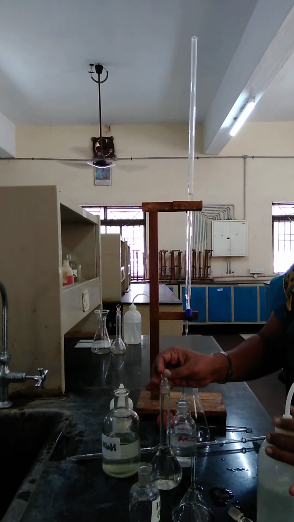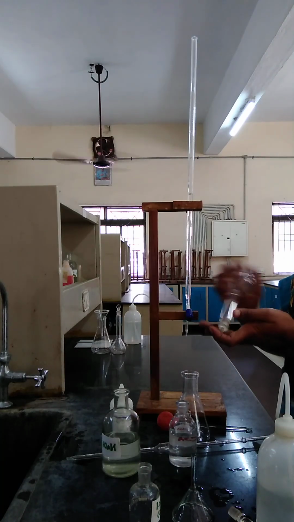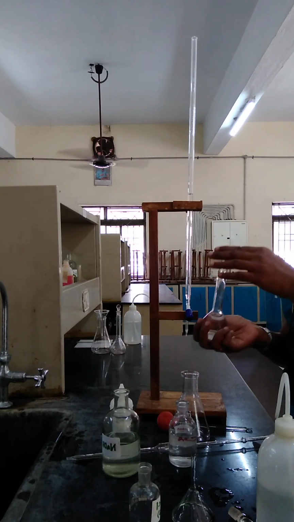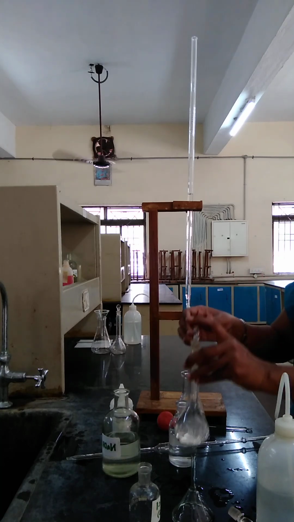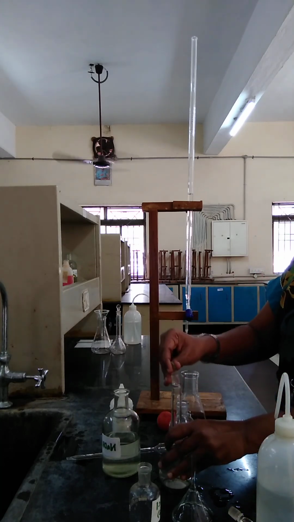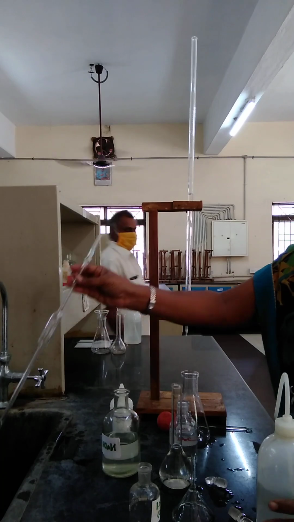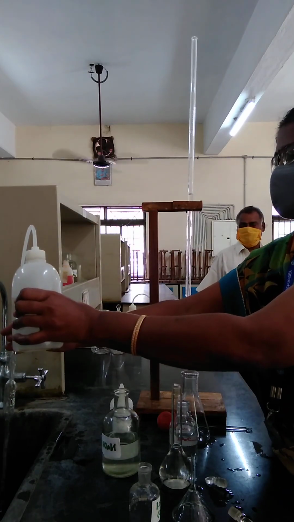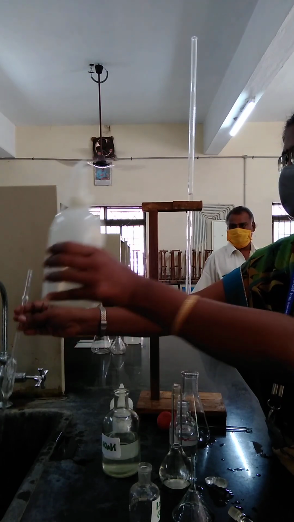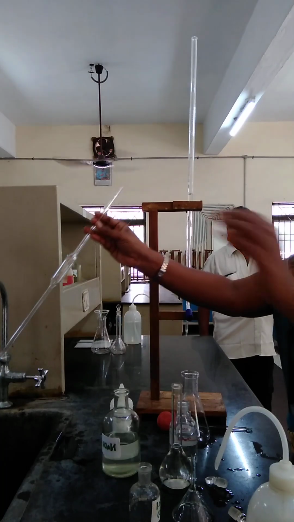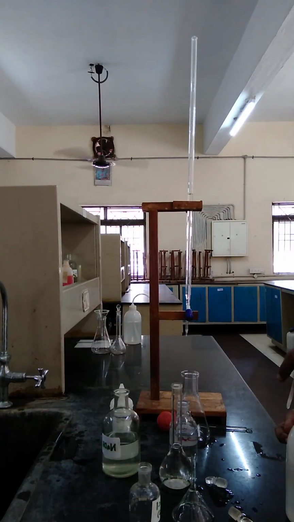You can pick out the distilled water for the final makeup. Now we shake very well to get it homogeneous, because after the neck, when you add distilled water continuously, sometimes the top layer may be less concentrated, even though it is completely miscible in the water medium. So you have to shake very well before making up completely to the mark.